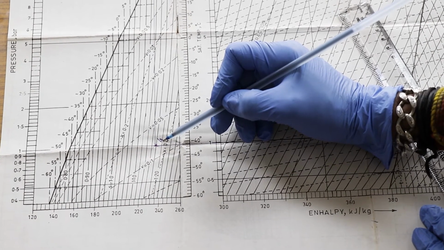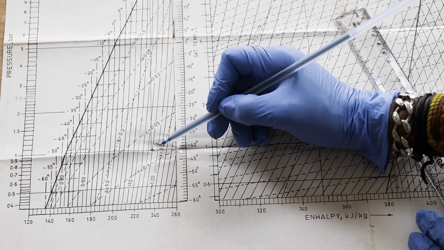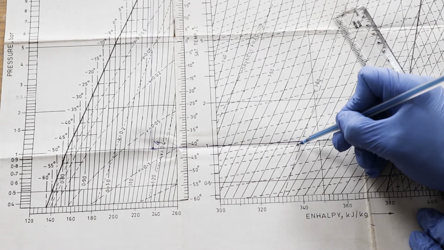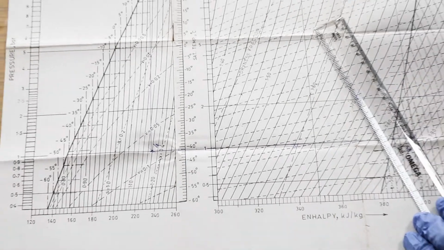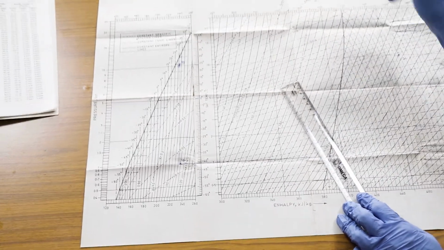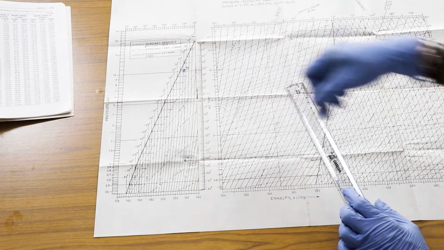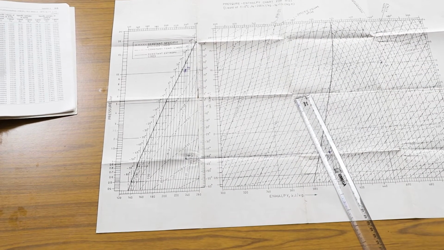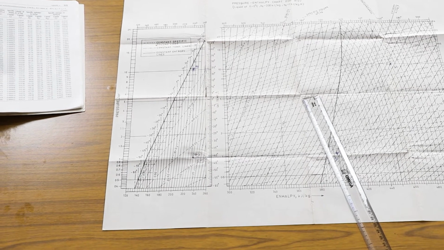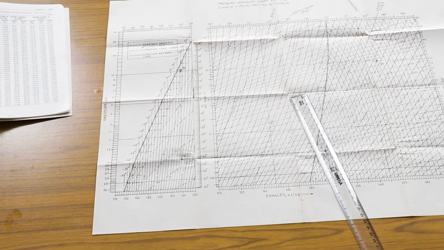You can put the arrow here if you wish. If you don't want to put the arrow, it's okay, don't mind. This is how the whole cycle is traced. This is the whole cycle which we can show on the piece of paper over here.